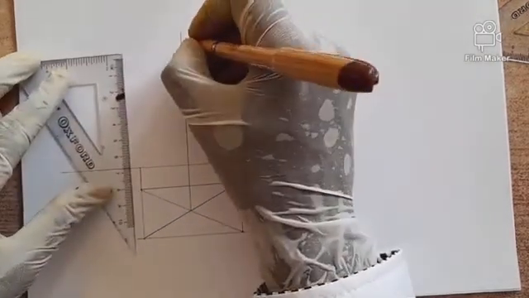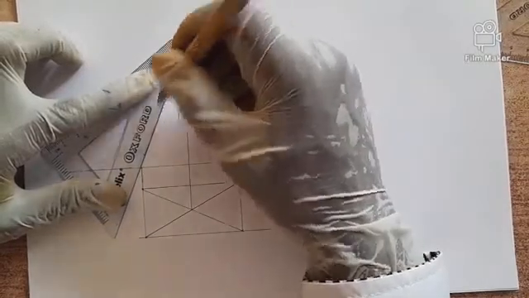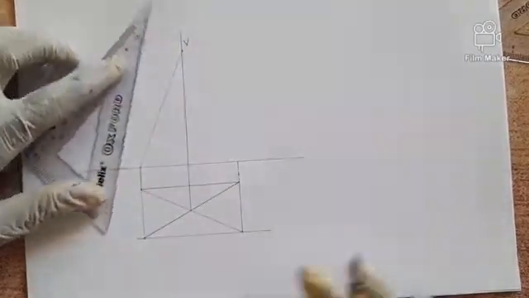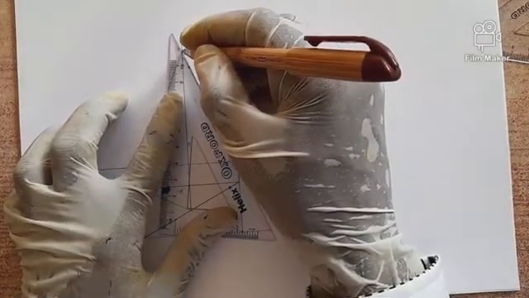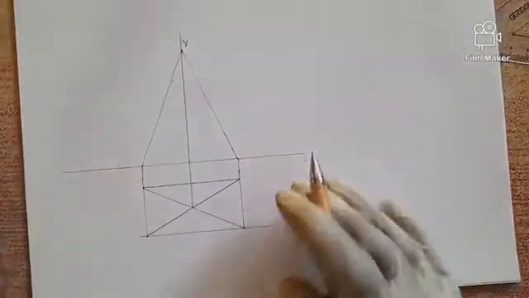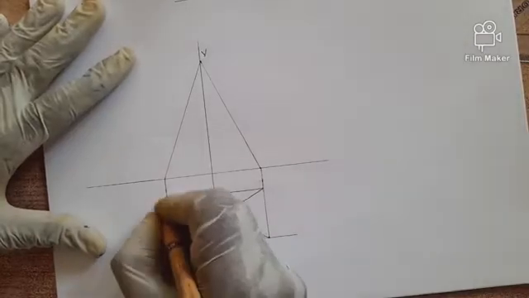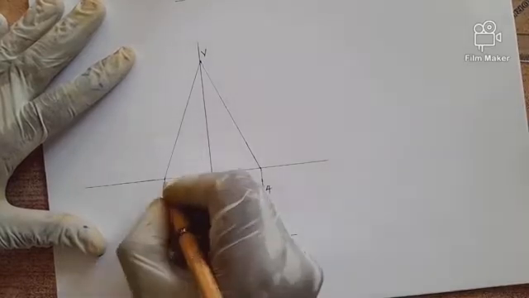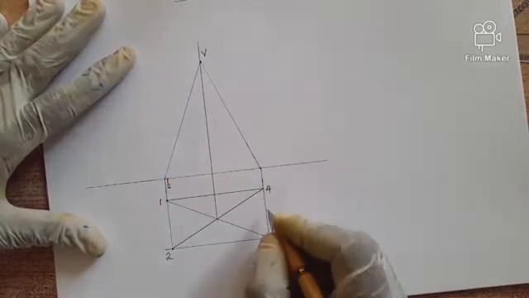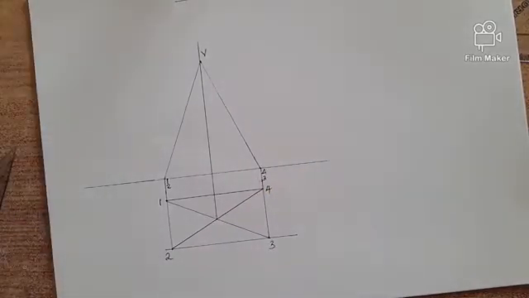This one becomes point V, and then we can join it back to our base with slant lines. There it goes. We can as well name our base as 1, 2, 3, 4. This is corresponding to 1, 2, and this one corresponds to 4, 3 on your base.